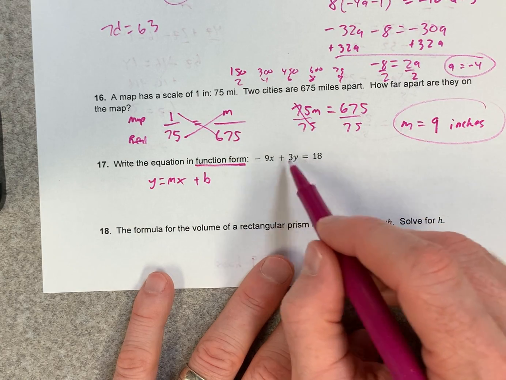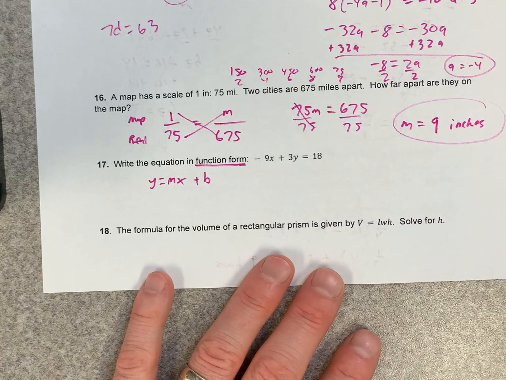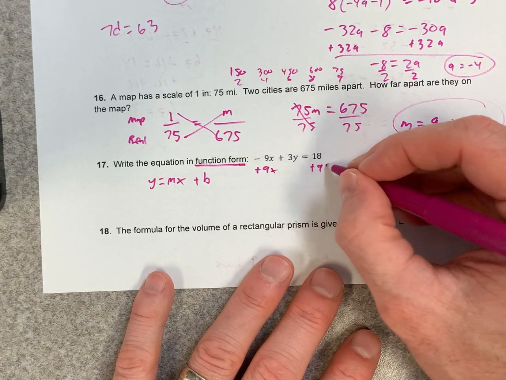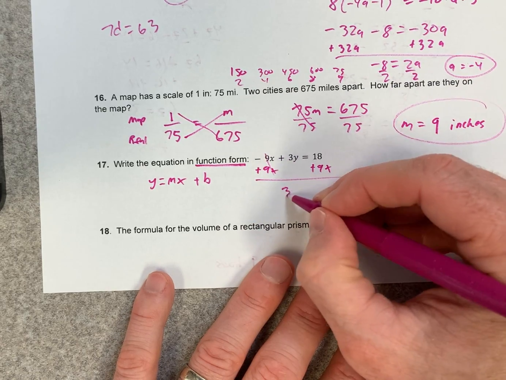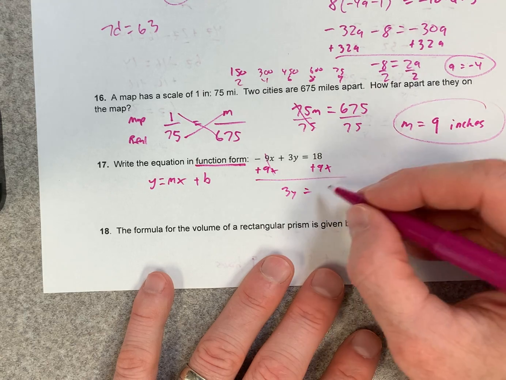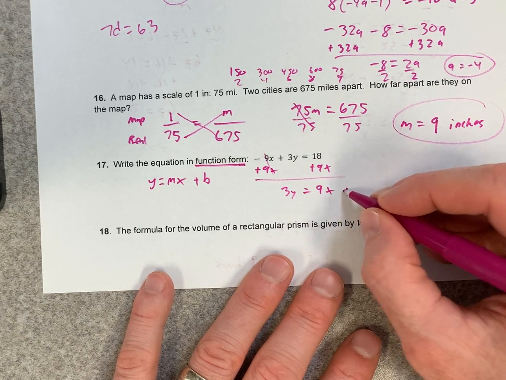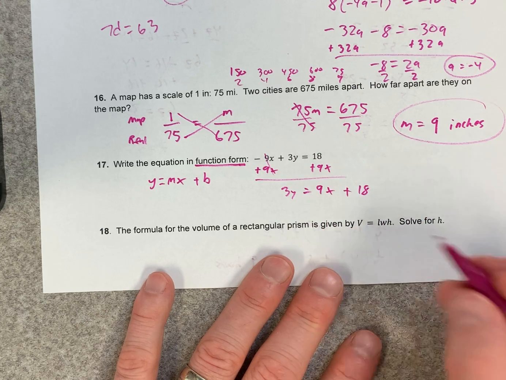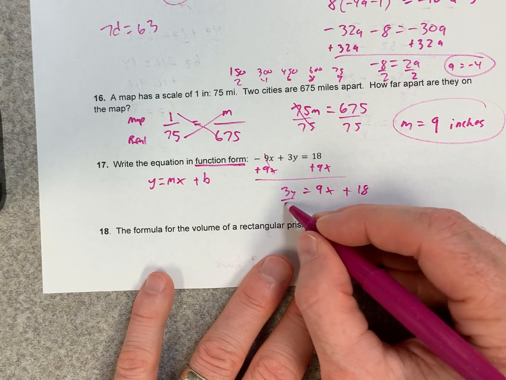All right, so I'm going to get 3y isolated first by getting rid of a negative 9x. I'm going to add that entire thing. I'm left with 3y equals, again, if you wrote 18 plus 9x, fine, but eventually we're going to really need to put the x term first. Okay, then from here, divide both sides by 3.